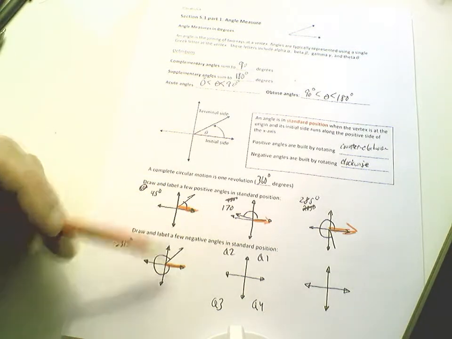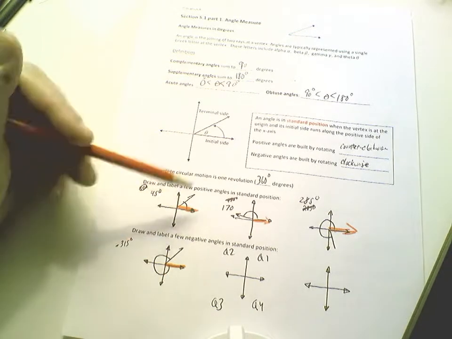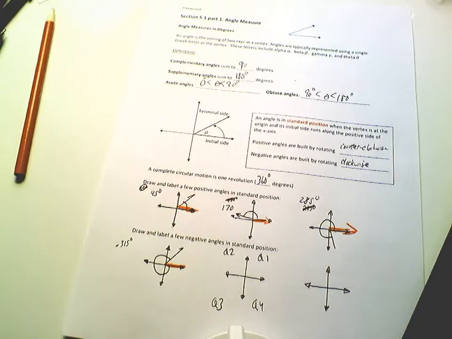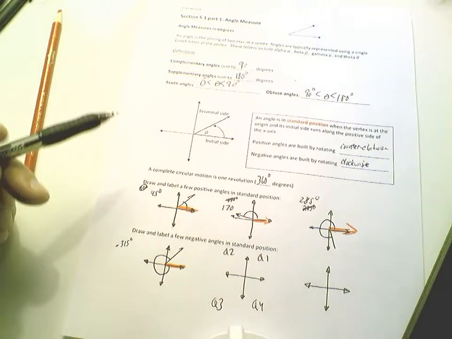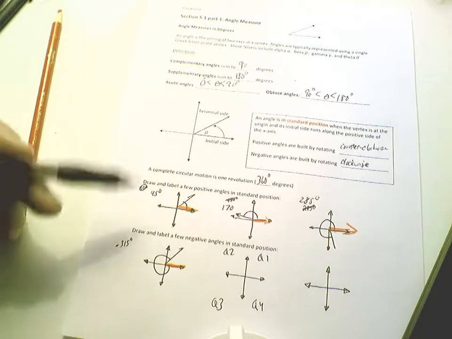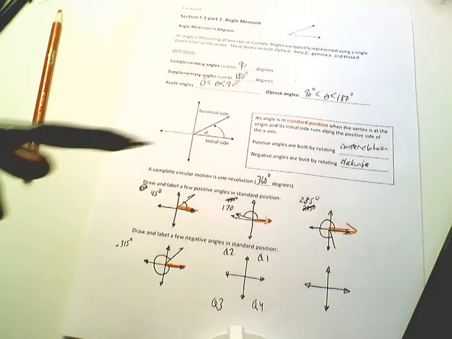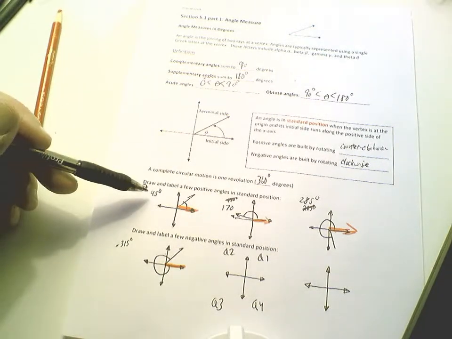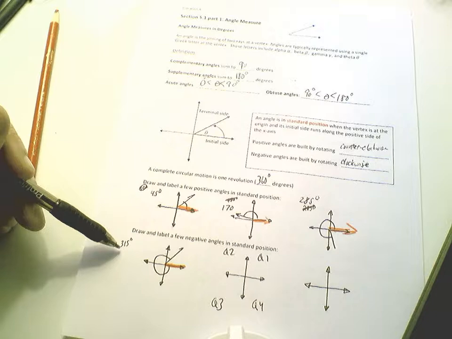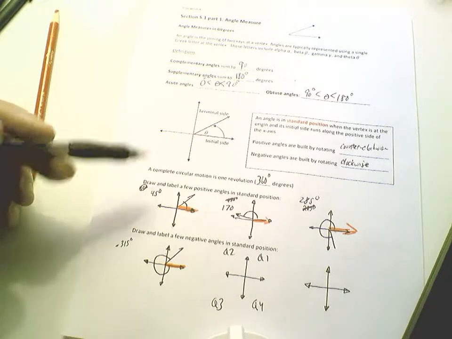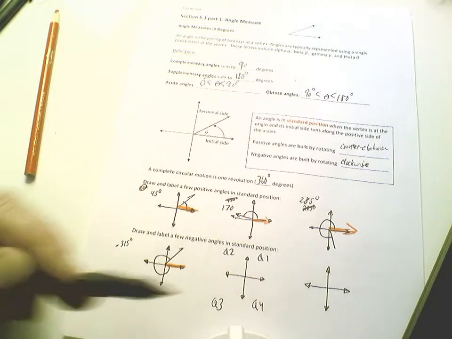They're built in different ways, but they share the same terminal side. And hopefully you've caught on how far apart are these separated from each other? The equivalent of a full circle revolution. The distance between negative 315 degrees and 45 degrees is 360 degrees, a complete revolution.